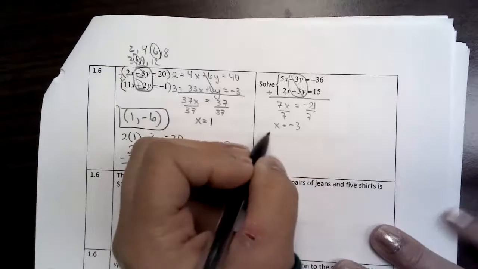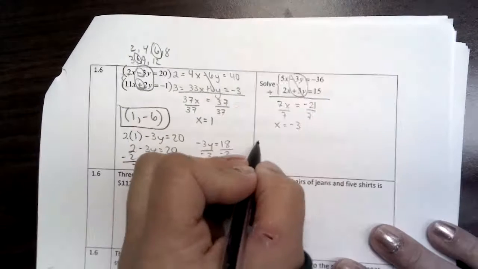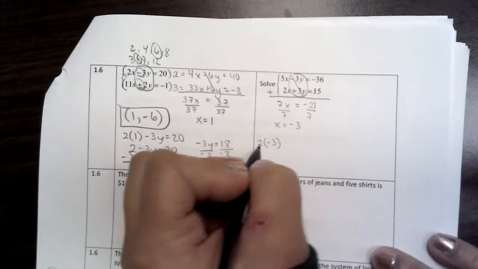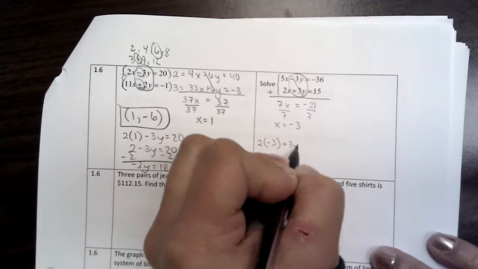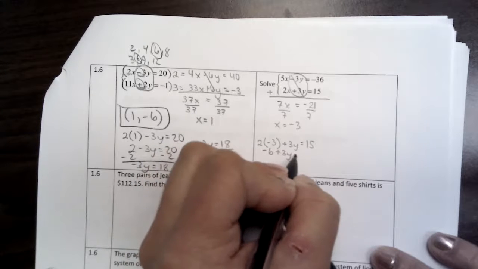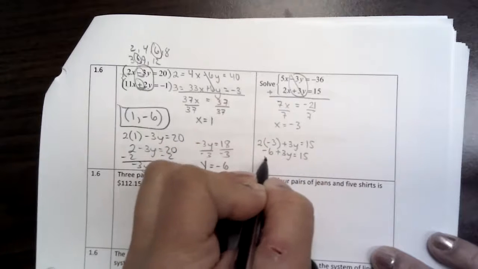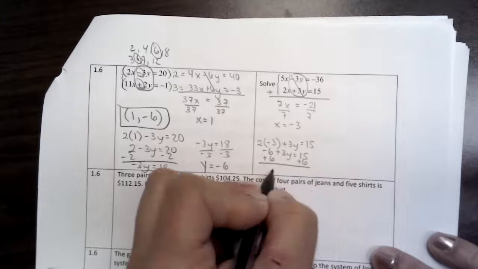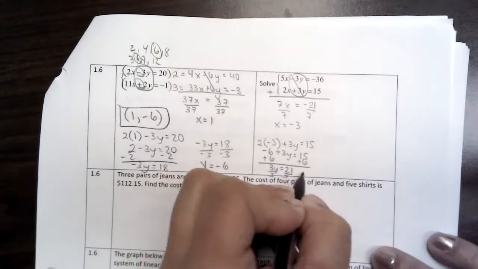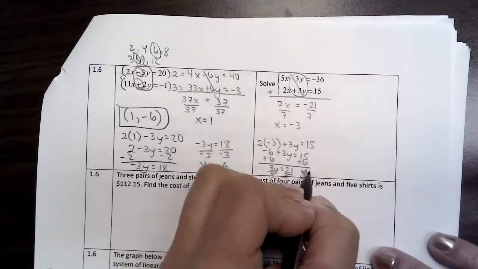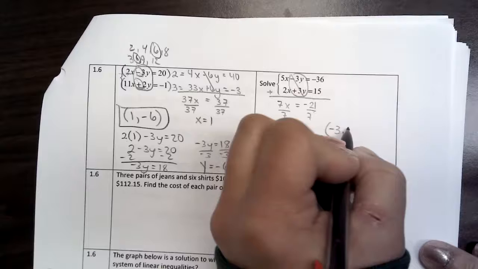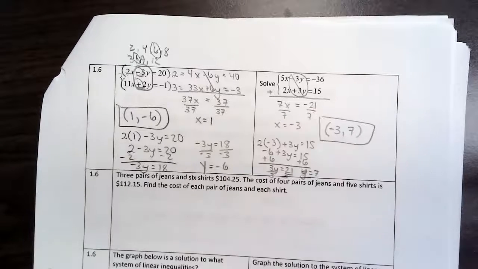Then I'm going to plug this negative 3 into either equation. In this case, I'm going to choose the bottom one just because I like working with smaller numbers if I can. So 2 times negative 3 plus 3y equals 15. So that's negative 6 plus 3y equals 15. Add 6 to both sides. 3y equals 21. So y equals 7. So my answer then is the coordinate negative 3, 7.